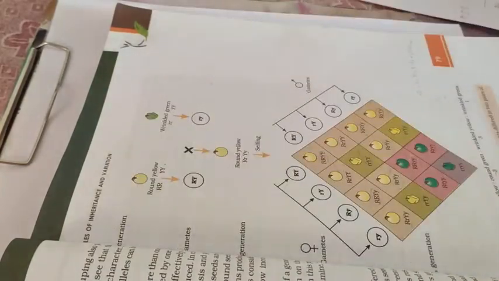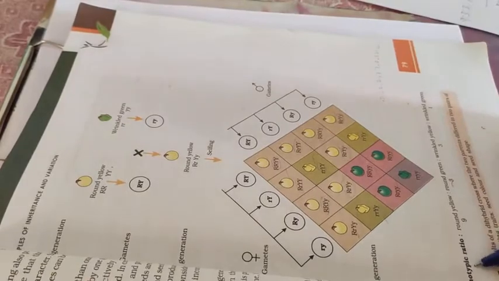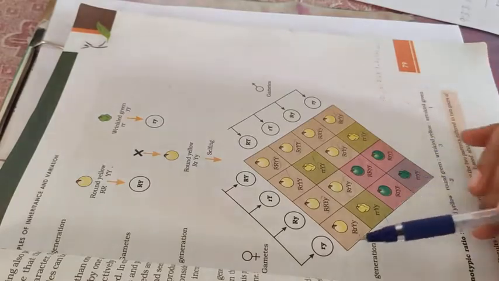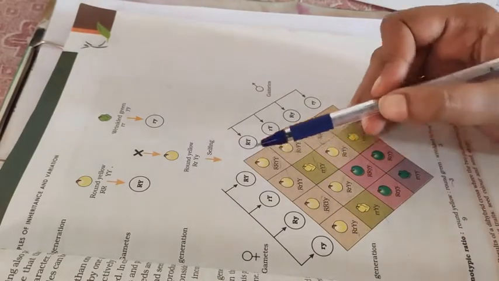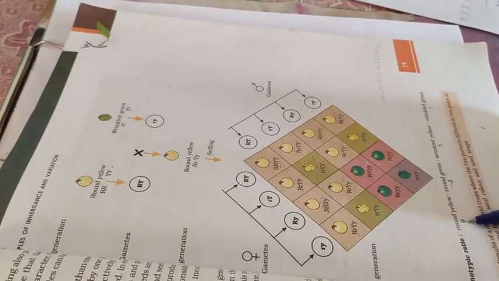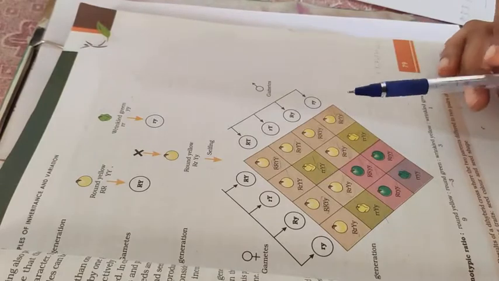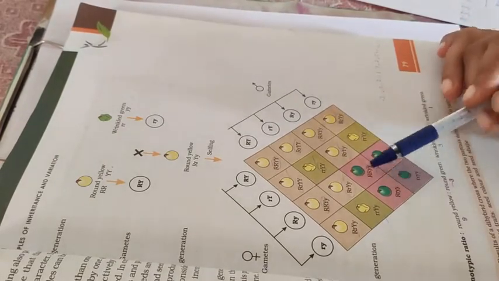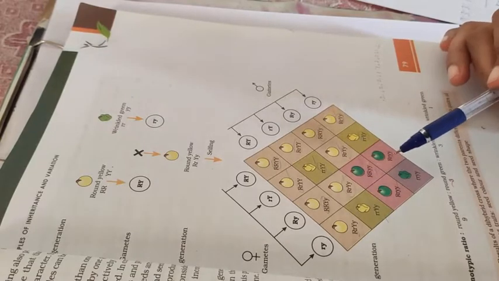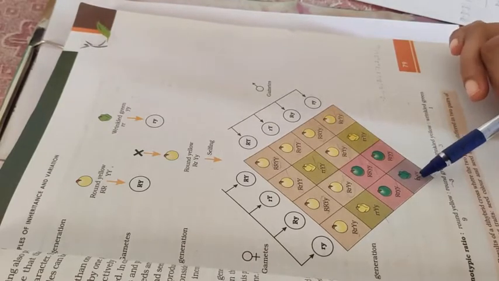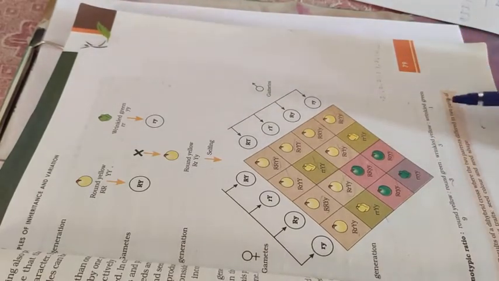After writing this, here also you can see the phenotypic ratio is given. Count how many of them are round yellow. Start from this round yellow. It is totally 9. The next character is round green. How many of them are round green? 3. Next is wrinkled but yellow. It is 1, 2 and 3. And wrinkled green, 1. So 9:3:3:1 is the dihybrid ratio.